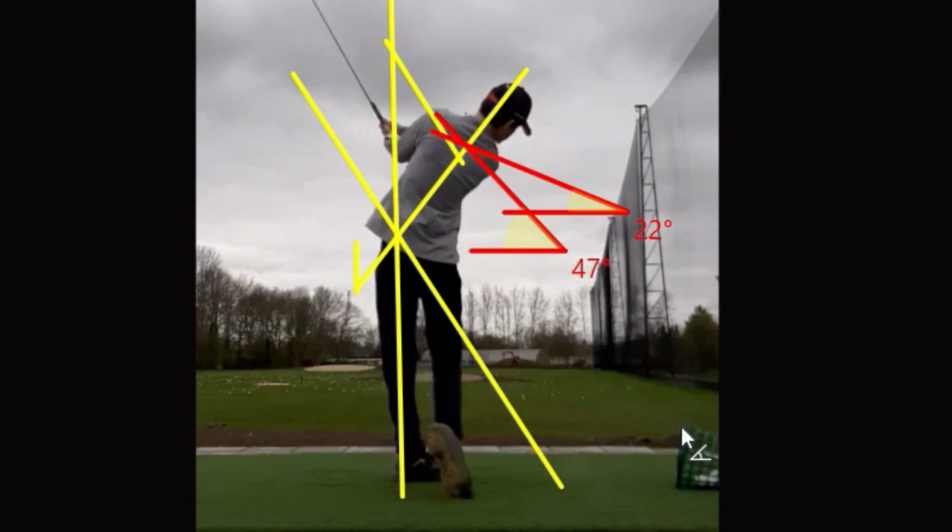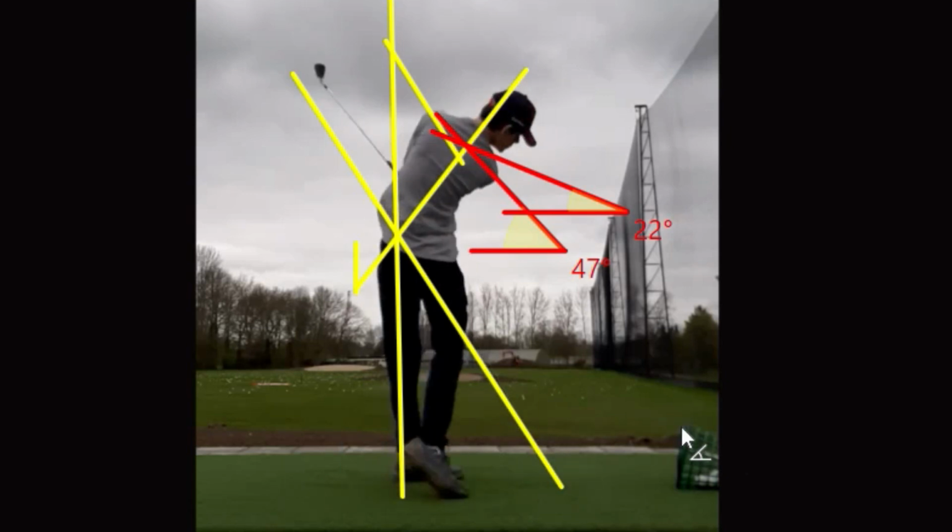And now look at this, you get the rotation. So this is sequencing. This is again weight distribution. This is proper setup. And again, it's hard to tell where the ball position is from this view, but ball position also plays a part.